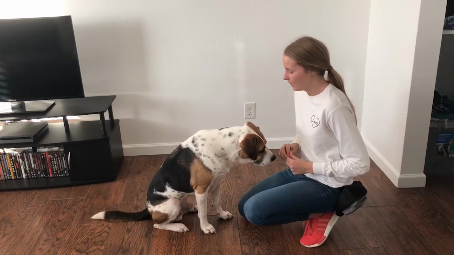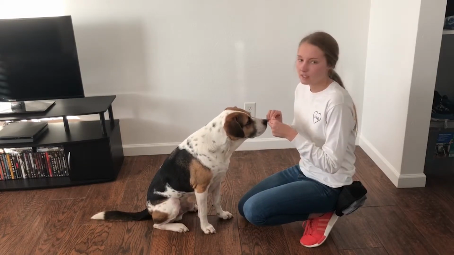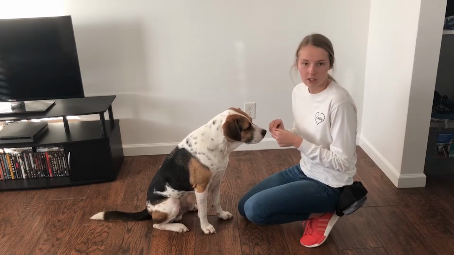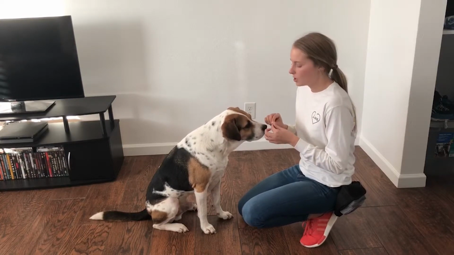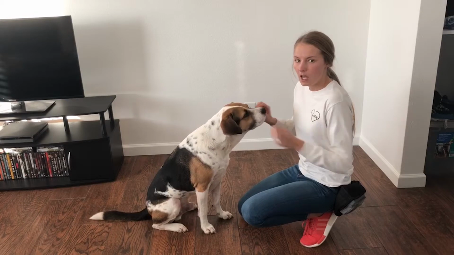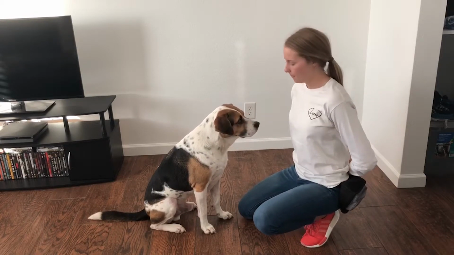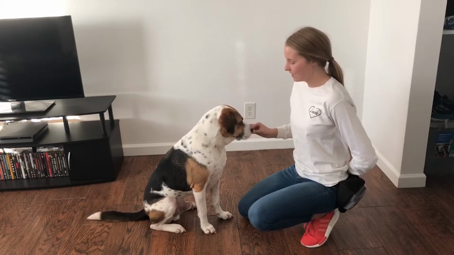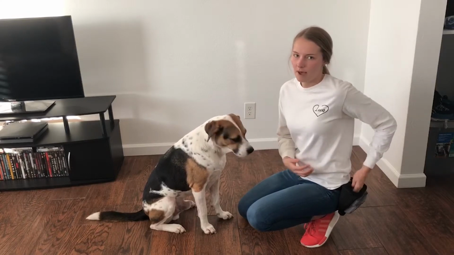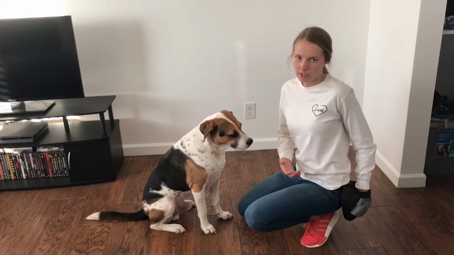Now, with the look command, I like to start from a sit, which he's already in. Yes, good sit. And I'm just going to say, look. Yes. And basically, all you want is eye contact. You want their eyes to meet your eyes. Now, to make this a little bit harder, since he's already looking at me because I have treats, what I'm going to do is I'm going to take the treats and put them behind my back.